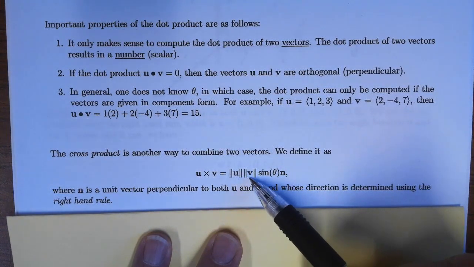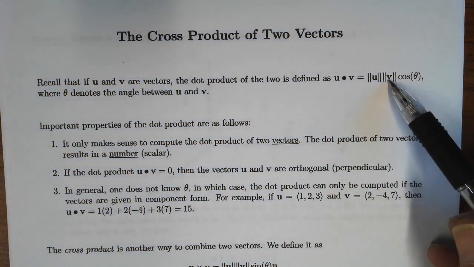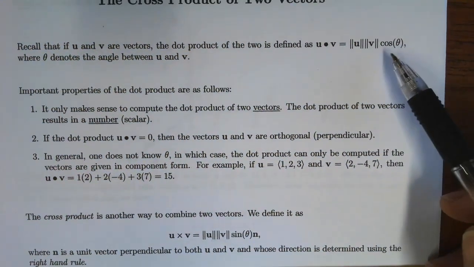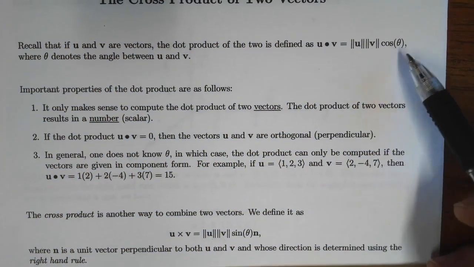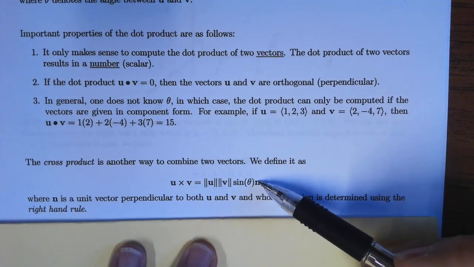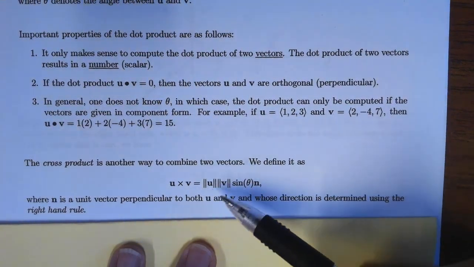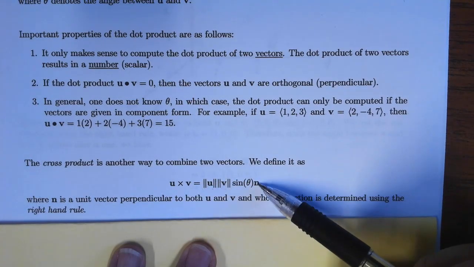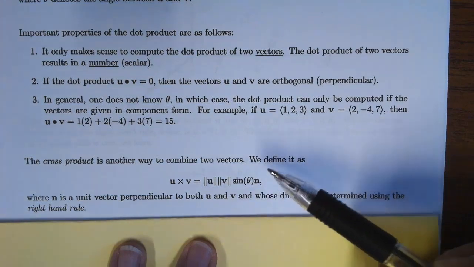Now, we'll explain in more detail what that means, but let's just compare the formula. So the magnitude of u, the magnitude of v, we saw that in the dot product formula. Now we have the sine of theta, whereas we had the cosine of theta, but now here we have an extra thing added on. We have a vector. So the cross product is going to be a vector. This whole thing out in front is a number, and then we're going to multiply it by this unit vector, n.